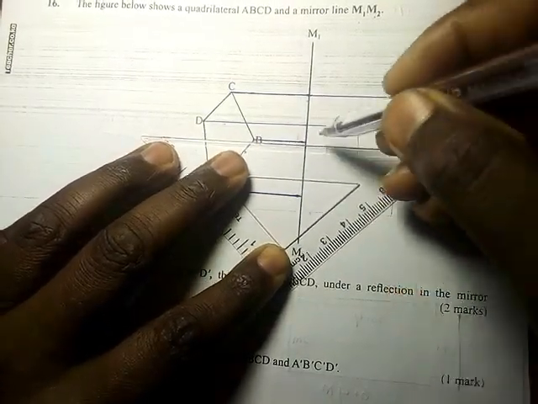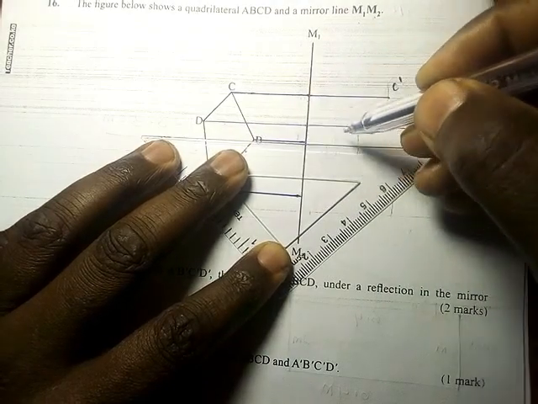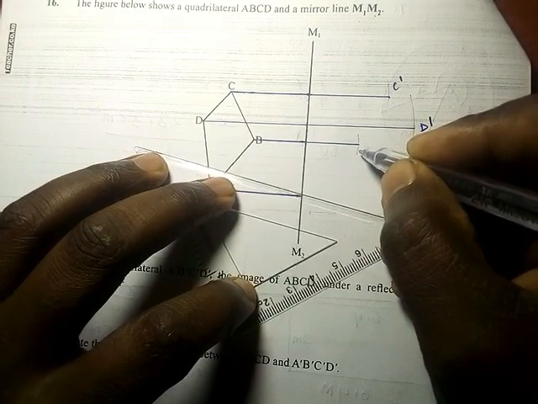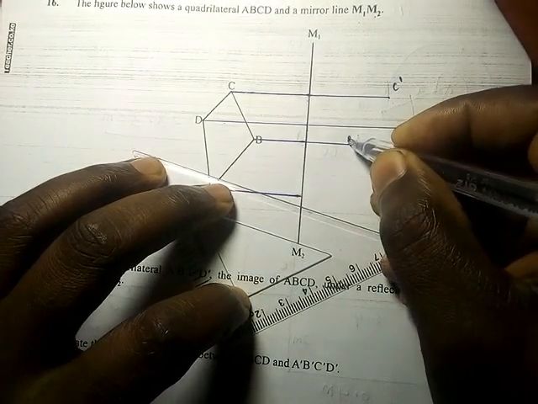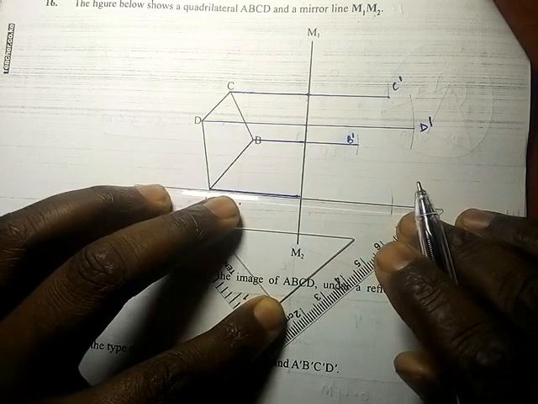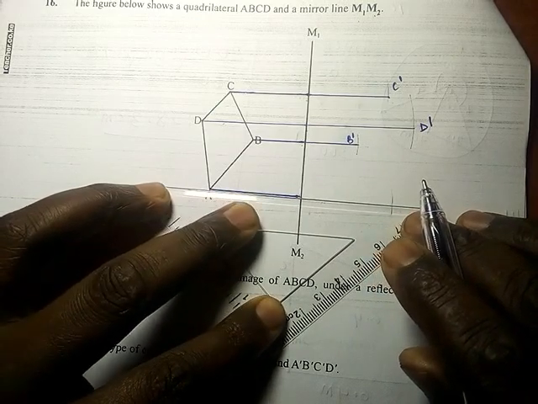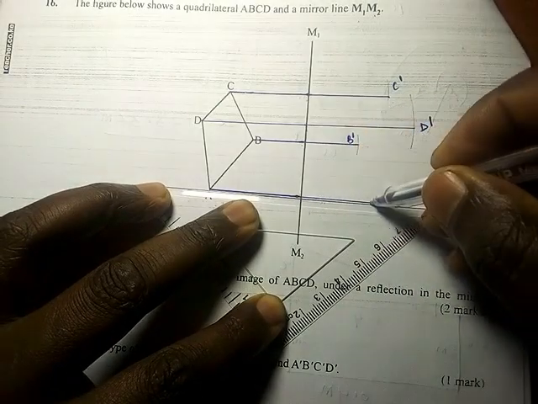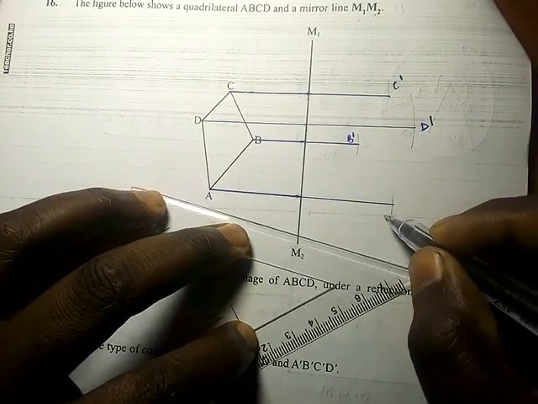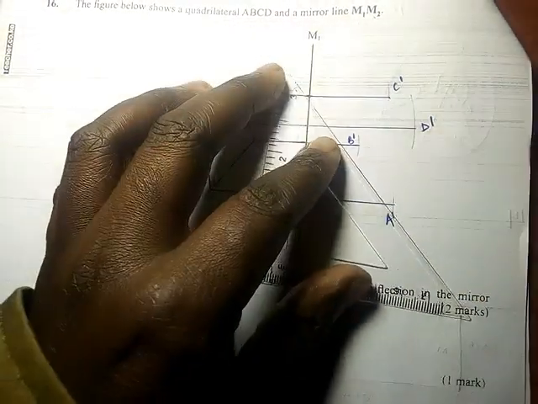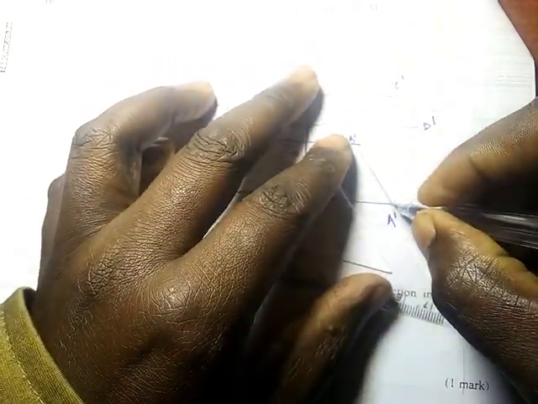The same distance from B up to here, this is where we have B prime. A prime, from here up to here, this is where we have A prime. Now what you do, you join these points.